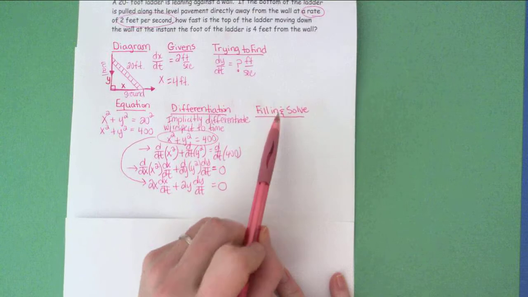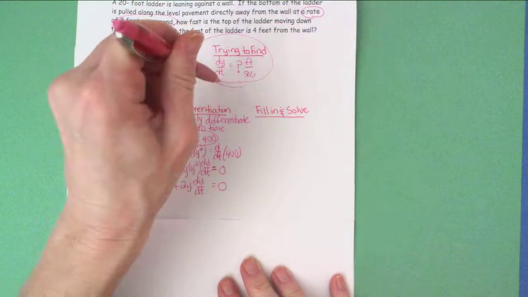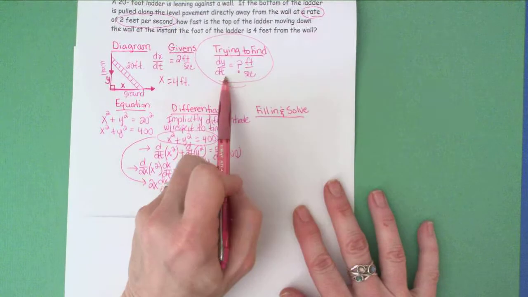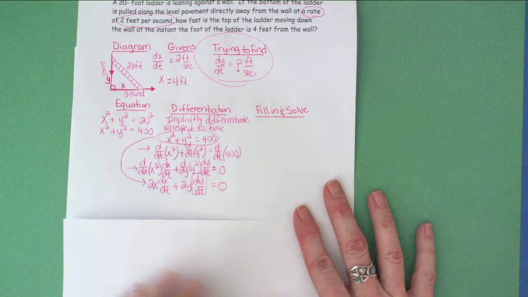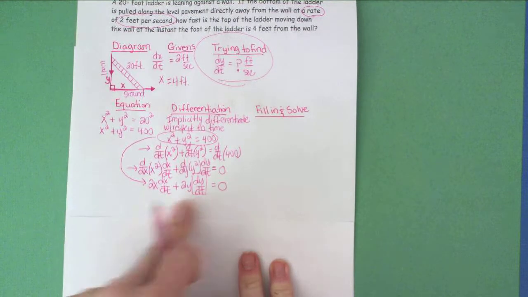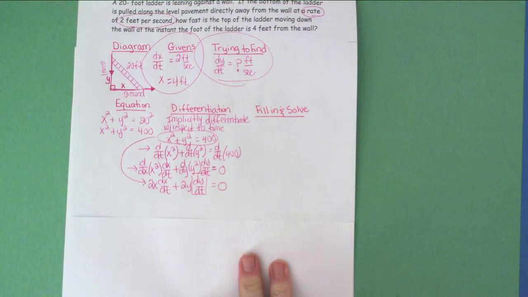Okay, so this is interesting. For this step, we have to go back to what we're trying to find. We are trying to find dy/dt. So where is that over here? Okay, so this is what we're trying to find. So let's fill in everything else that we can from the givens and see if we can then solve for what we're trying to find.